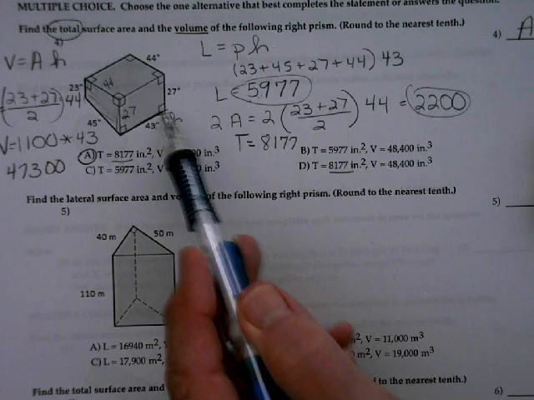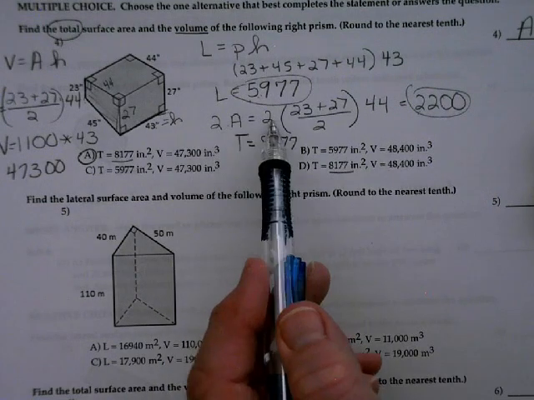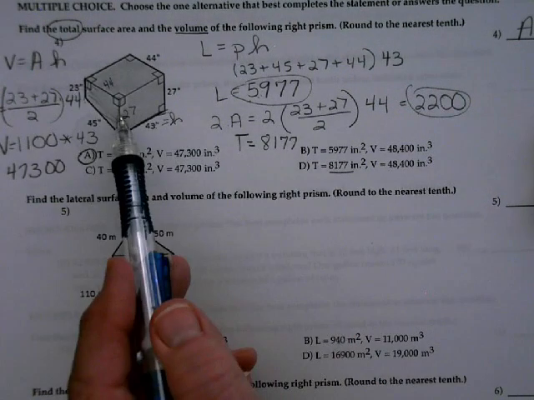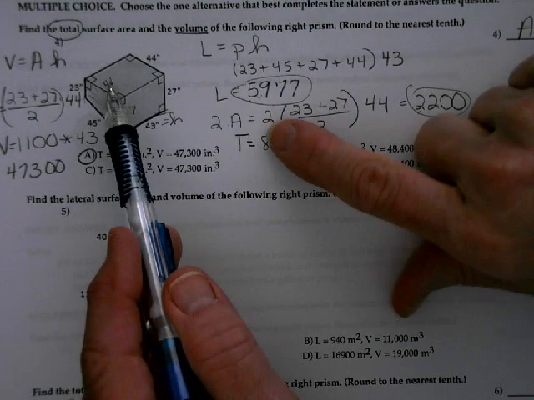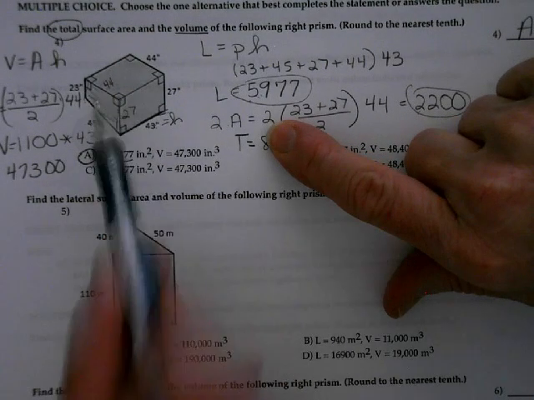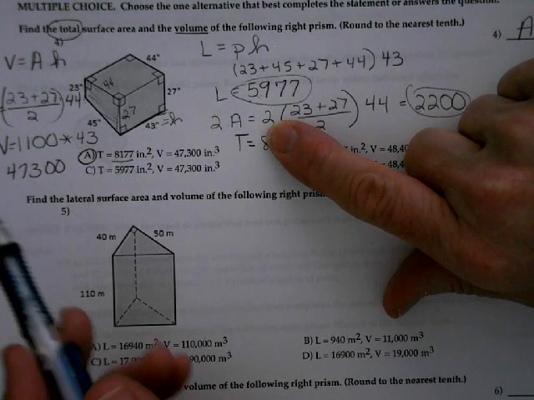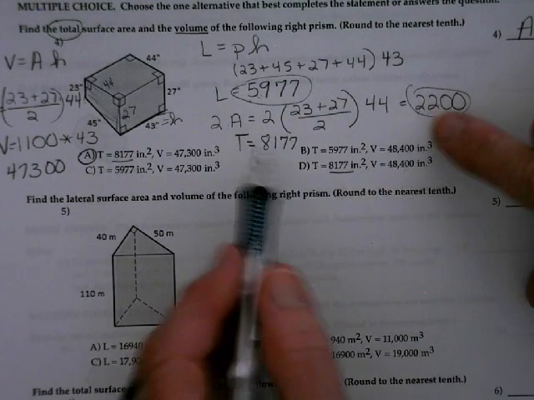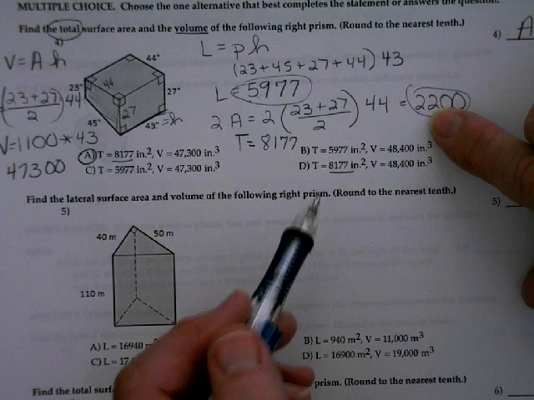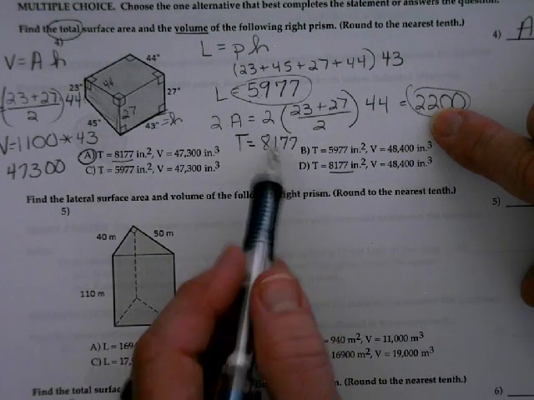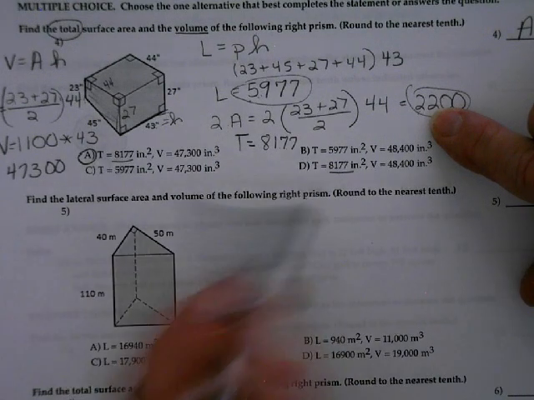Okay, lateral surface area: perimeter times height. Add up the sides of the base times how tall it is between bases. And then my area of my base is the 23 plus 27 divided by 2 times 44, but there's two of those to consider when you're finding total surface area.